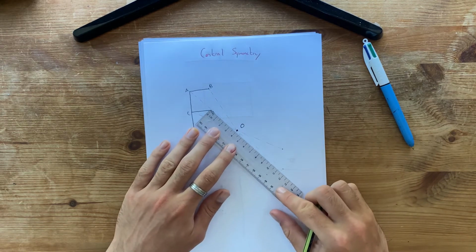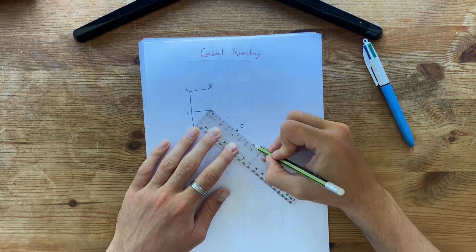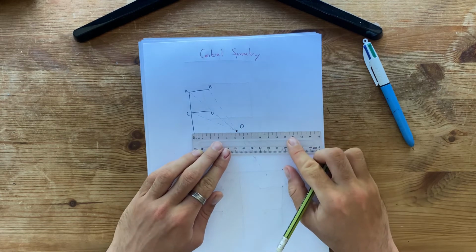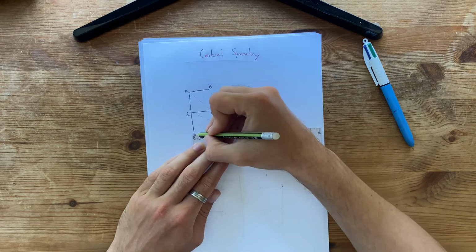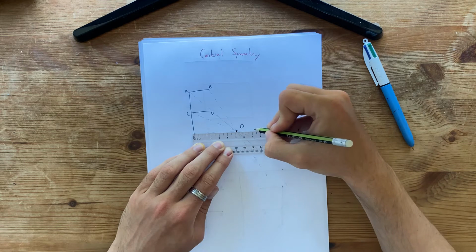D is 4 centimeters, so it's going to be 8. And E is how much? Just over 5, so just over 10 then. 10 and a bit.